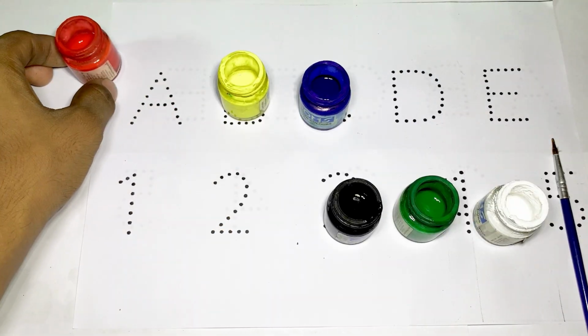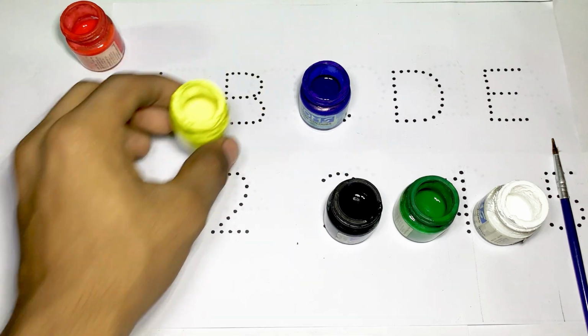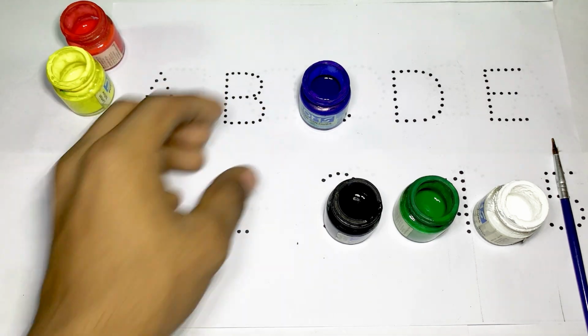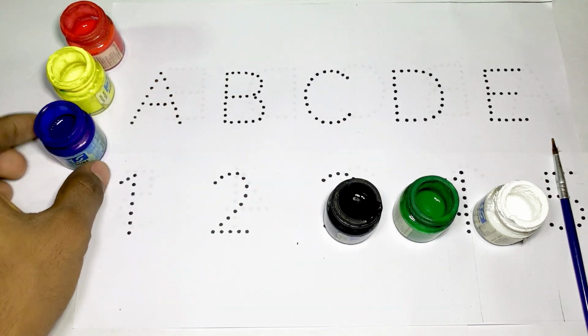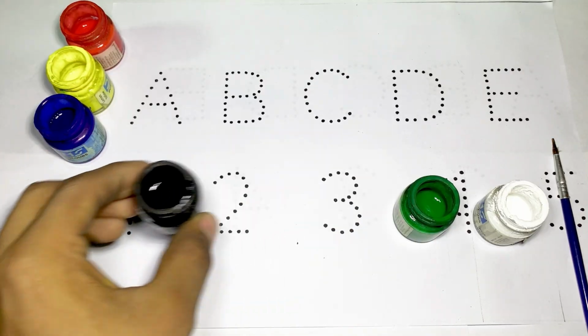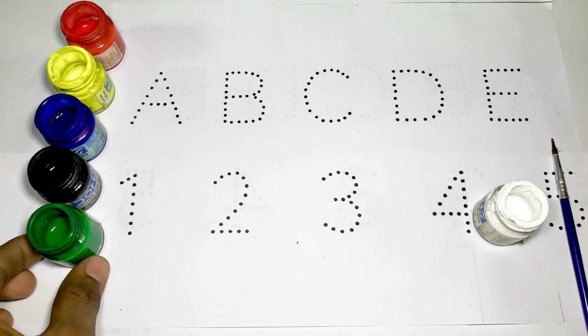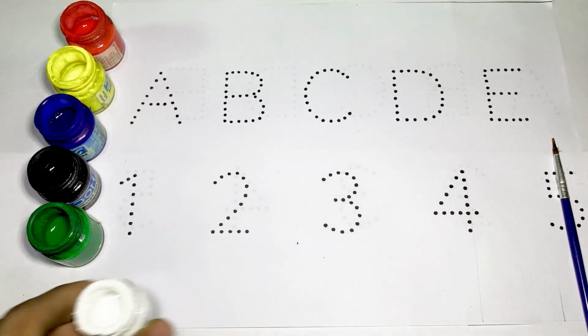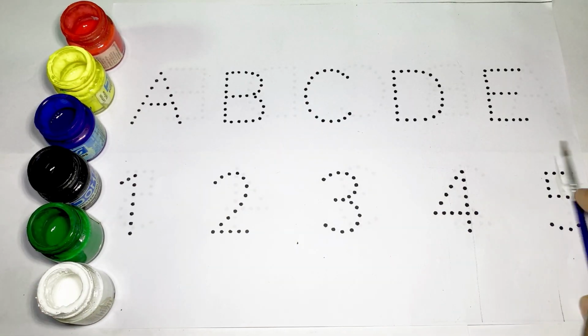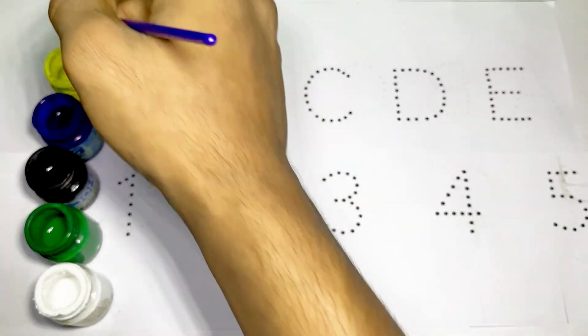Red color, yellow color, blue color, black color, green color, white color. Kids, now coloring ABC and 1 to 3.